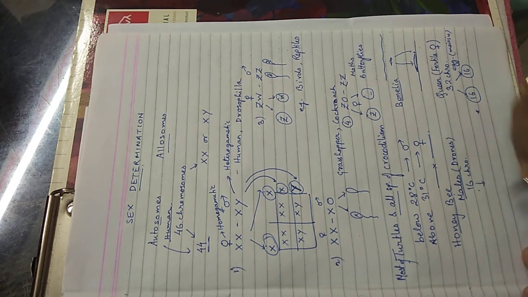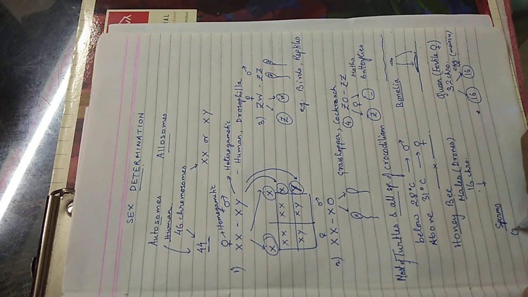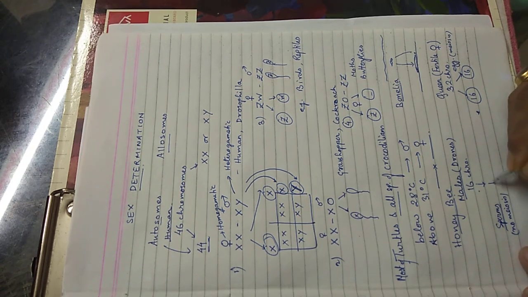And all the sperms in that sperm sac, there is no meiosis. So all the sperms will have 16 chromosomes.